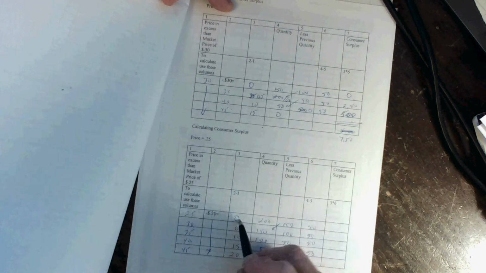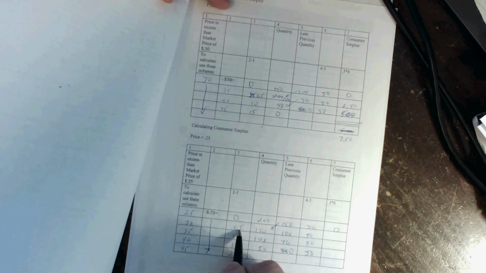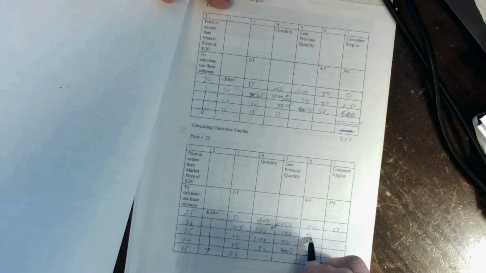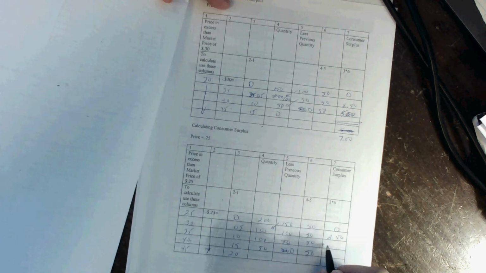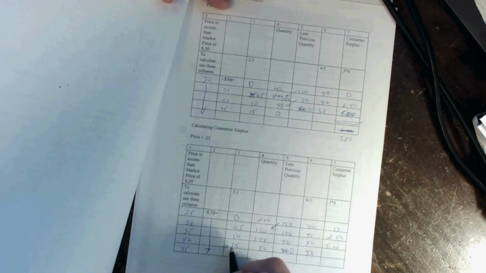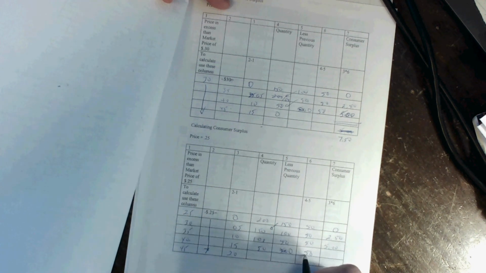Zero times 50, 0 cents consumer value times 50 is 0. A nickel, consumer surplus in cents per unit, times 50 quantity demanded is 250. A dime value, consumer surplus times 50 units, is $5. 15 cents value per unit times 50 quantity demanded units is $7.50.